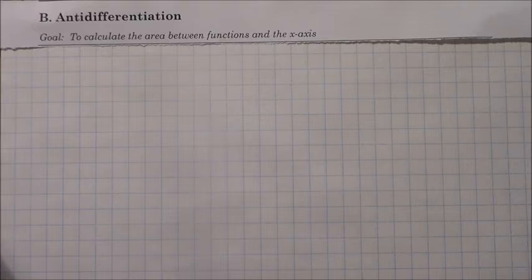The goal of today's lesson is to calculate the area between functions and the x-axis. So the idea of this anti-differentiation thing is basically we're doing the opposite of differentiating.